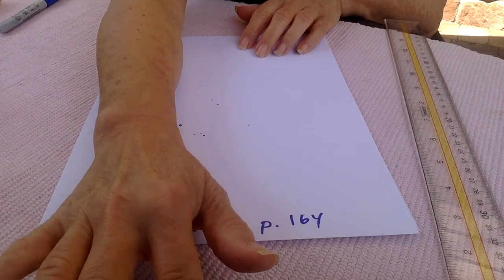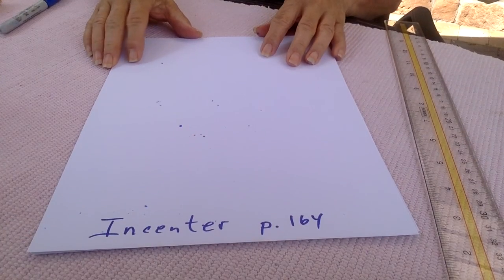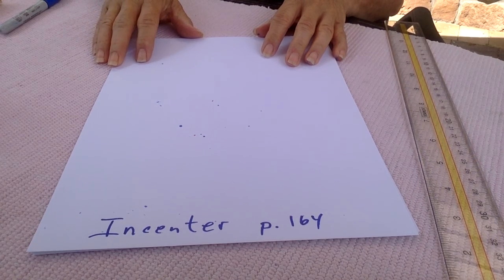Okay, this next presentation, we're going to look at the incenter of a triangle on page 164. You'll be happy to know this is the last geometric construction we'll be doing.